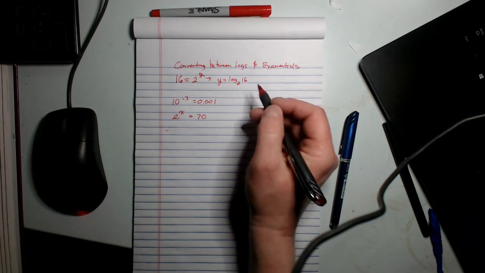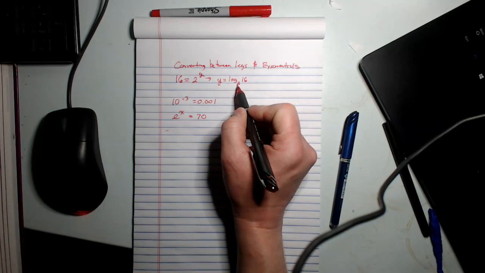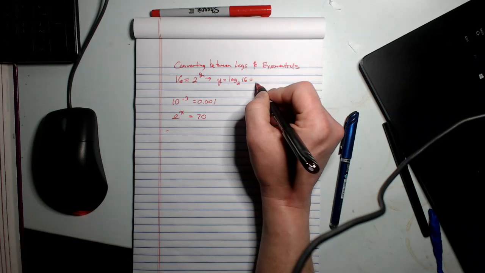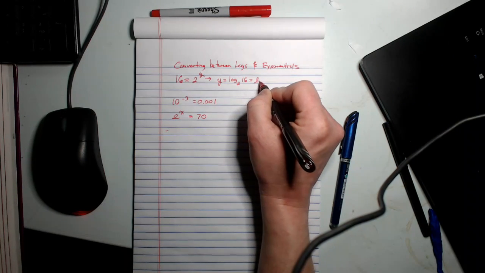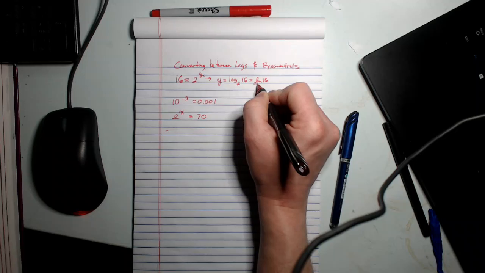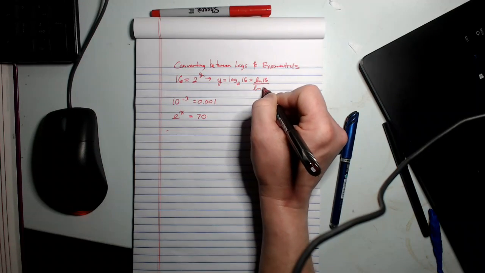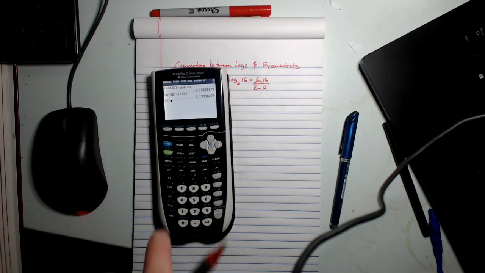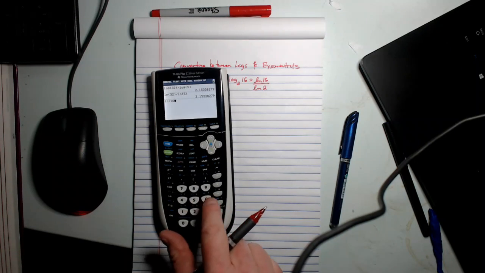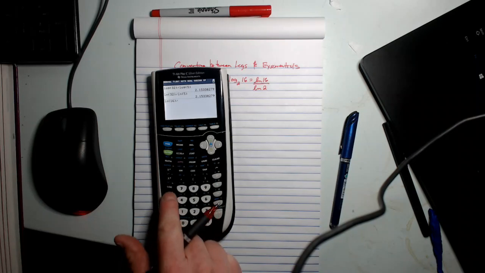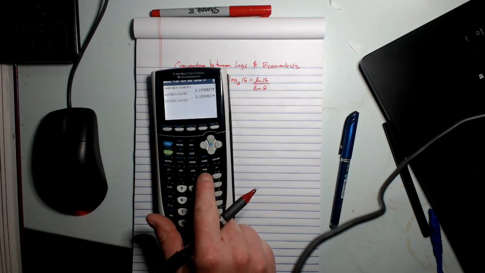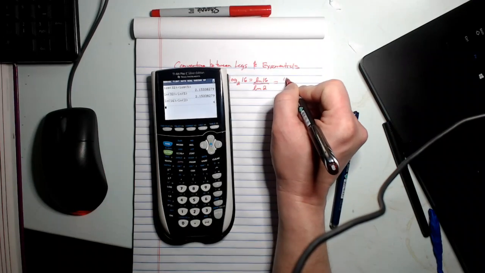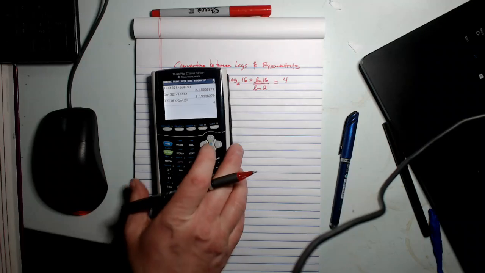Now I know from what we learned earlier, what power of 2 gives me 16, that's equal to 4, but maybe that's not immediately available to you. So you can write this as the natural log of 16 divided by the natural log of 2, and then you can use your calculator to figure that out. So I'm going to do the natural log of 16, and I'm going to divide that by the natural log of 2. And it's going to be equal to 4 based on what the calculator tells us.